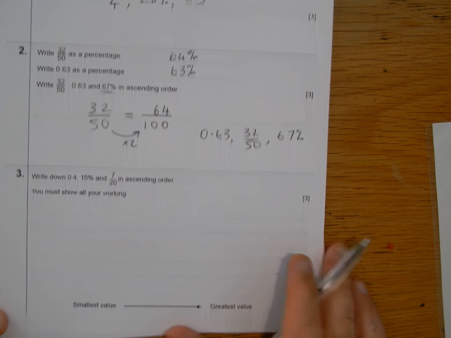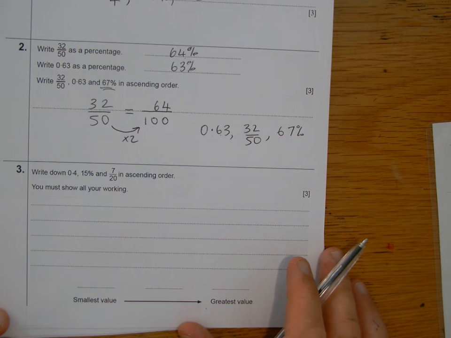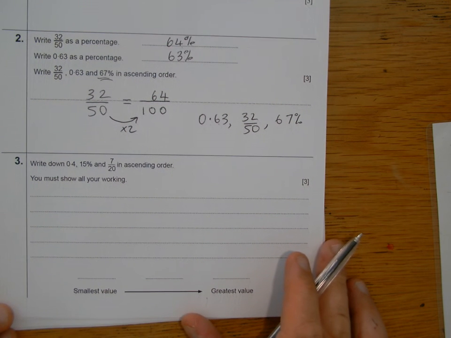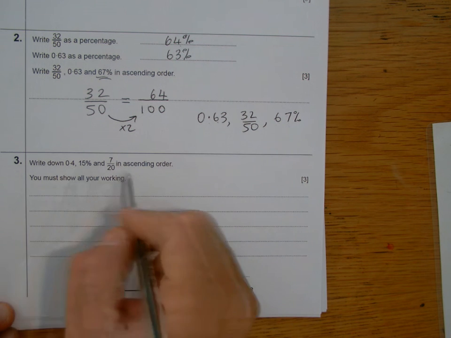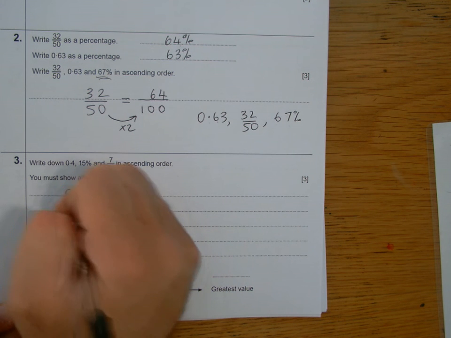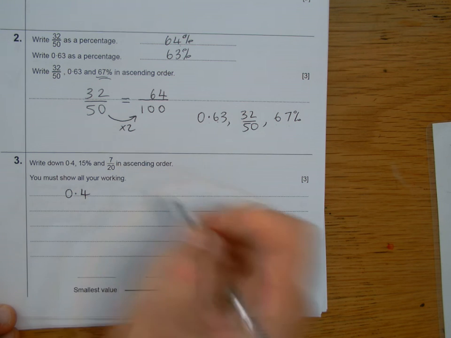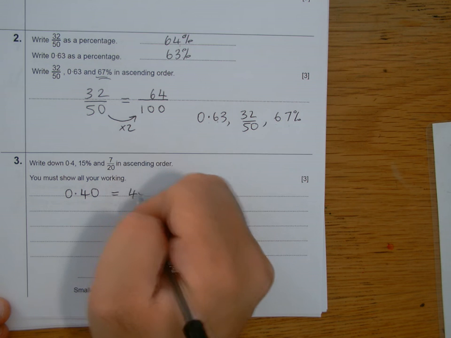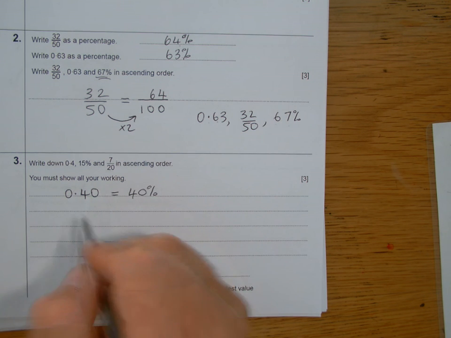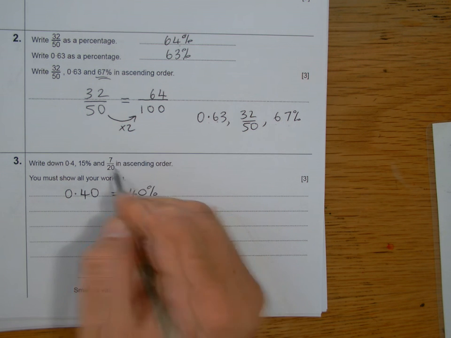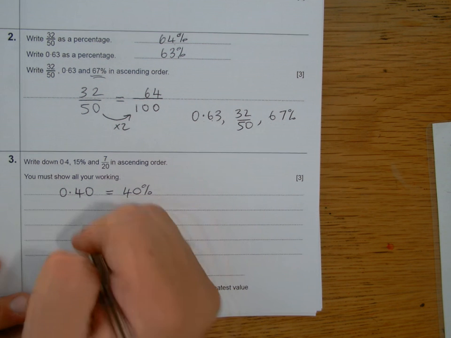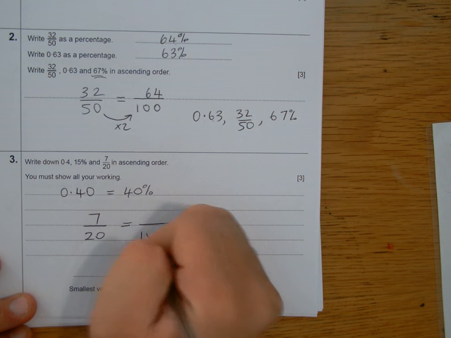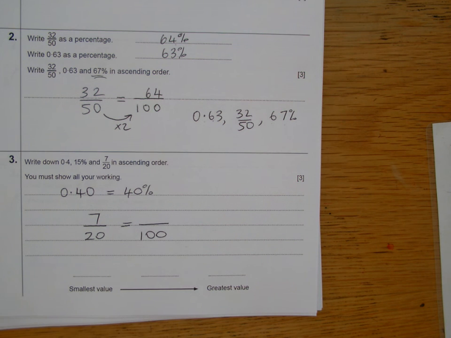Question 3, okay, write down 0.4, 15% and 7/20ths in ascending order. Well, in this case here, 0.4 is the same as 40%, isn't it? Yeah, because 0.4 we could write as 0.40, which is 40%. 15%, okay, so we know obviously that's smaller than 40%. The 7/20ths, okay, now what I would need to do here is change this so it's out of 100.